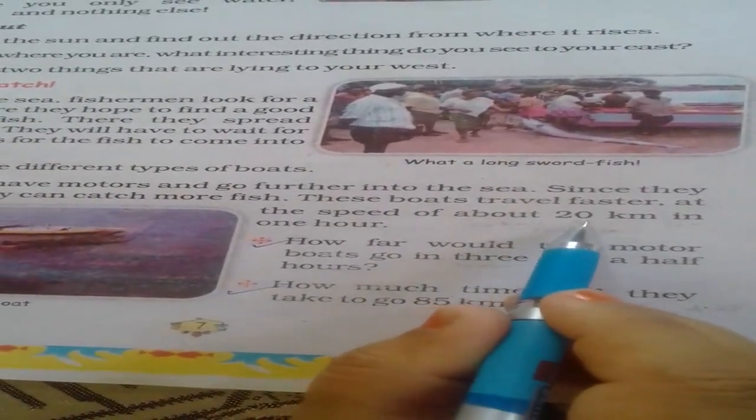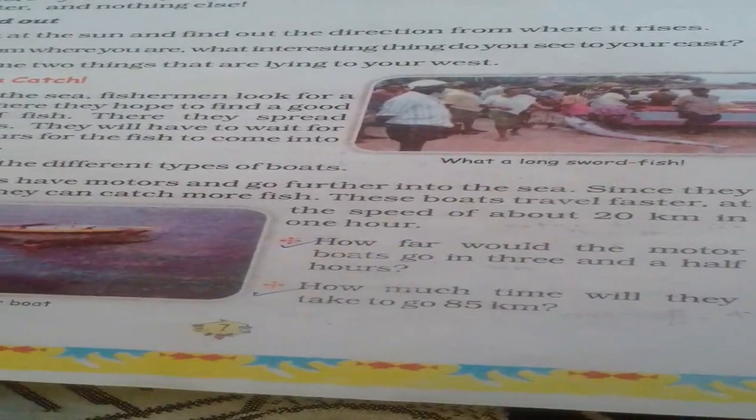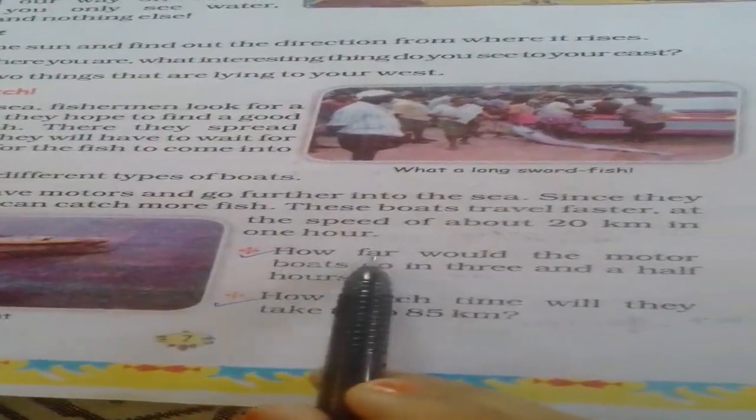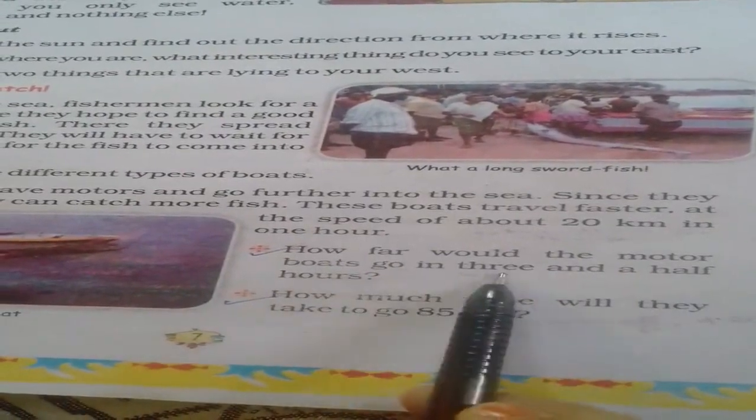Okay children. Now your next question is on page number 7 of your book. Now here see, the speed of a motorboat is given as 20 km in 1 hour. That means 20 km per hour. Okay, and you are supposed to tell how far would the motorboat go in 3.5 hours. That means time is given, speed is given. You have to calculate the distance.